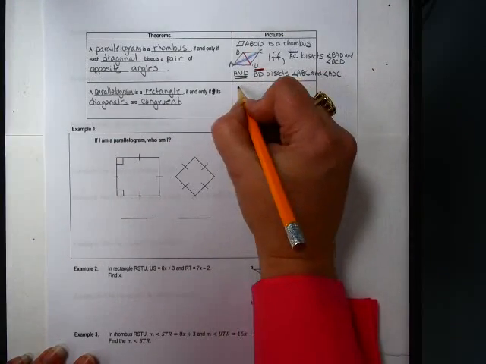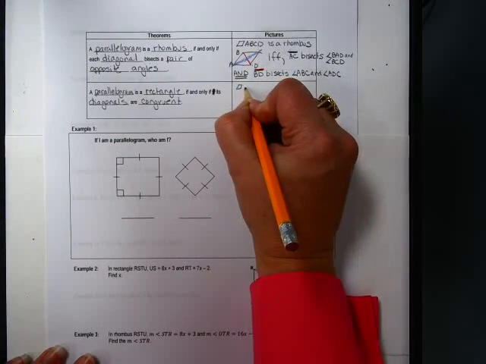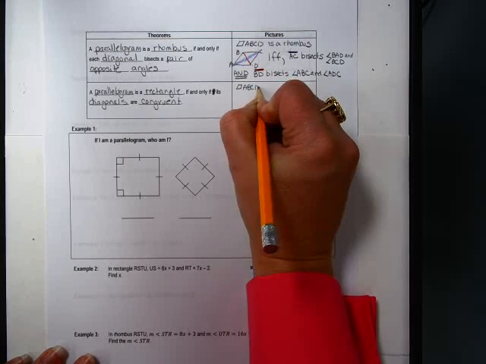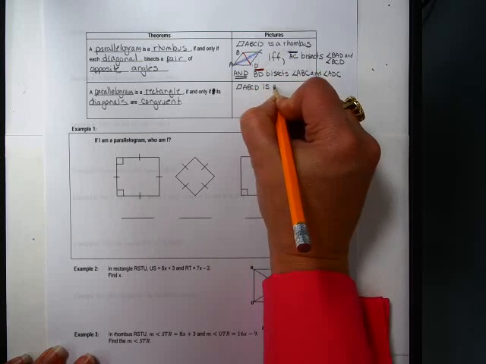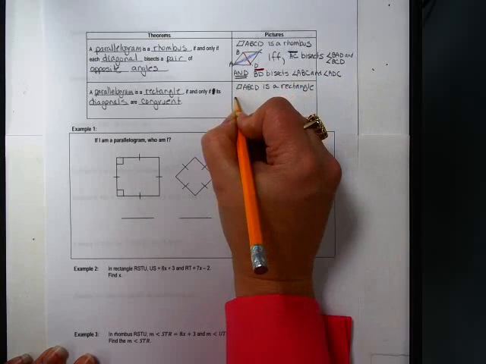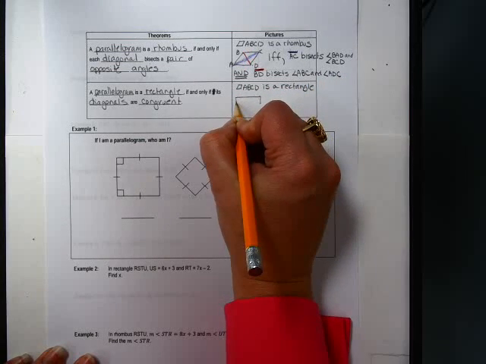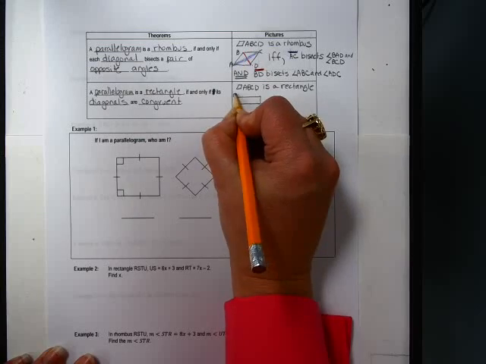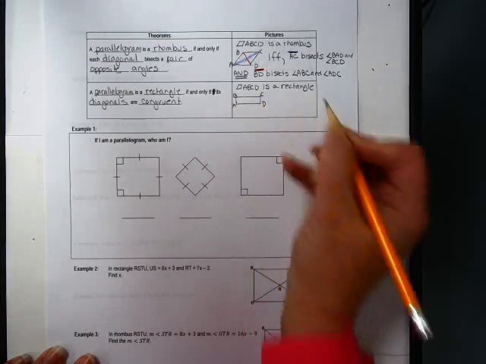Okay, so again, start off with the parallelogram symbol. Parallelogram ABCD is a rectangle. Okay, let's draw a rectangle and label it ABCD.